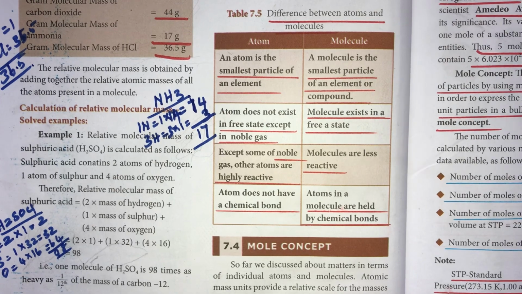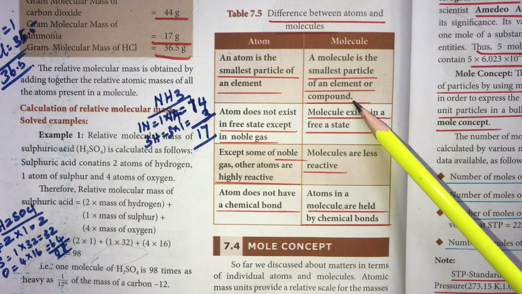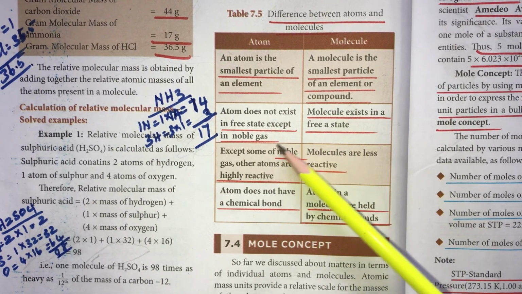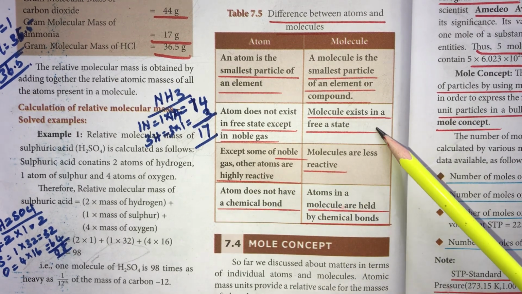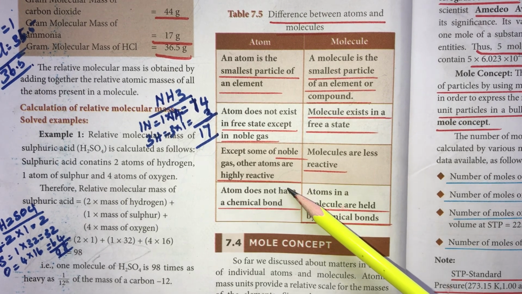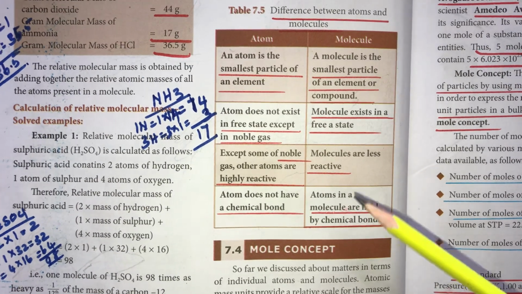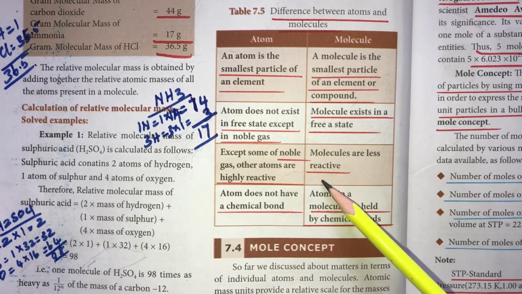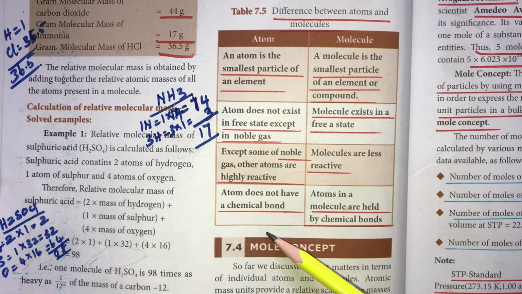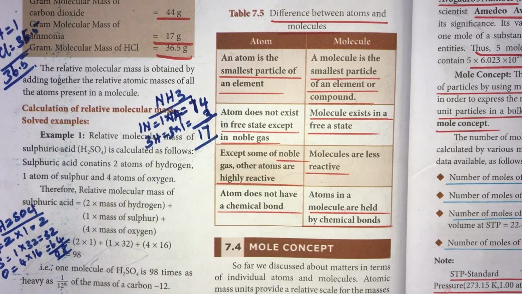An atom is the smallest particle of an element. A molecule is the smallest particle of an element or a compound. An atom does not exist in the free state except noble gases. A molecule exists in the free state. Atoms, except some of the noble gases, are highly reactive, but molecules are less reactive. That is, atoms combine to form a molecule and possess highly stable and less energy. An atom does not have a chemical bond, but molecules are formed by the chemical bond between atoms.